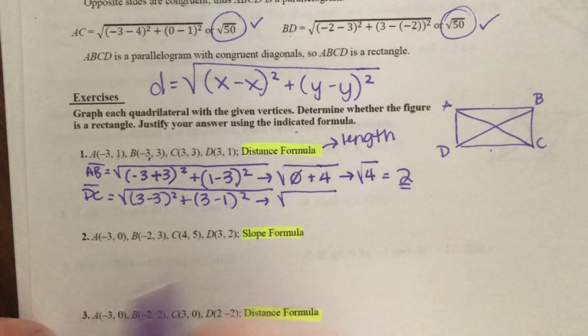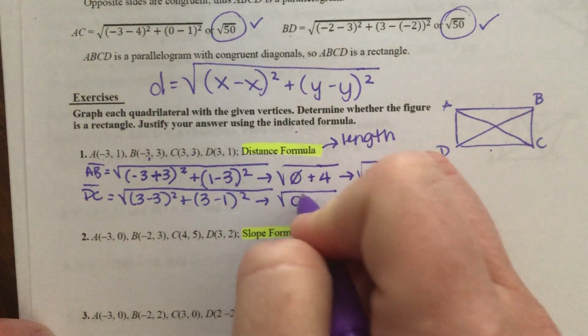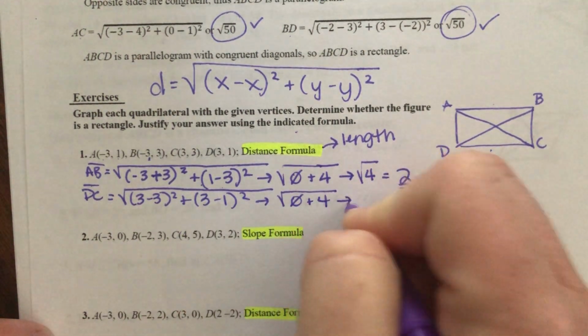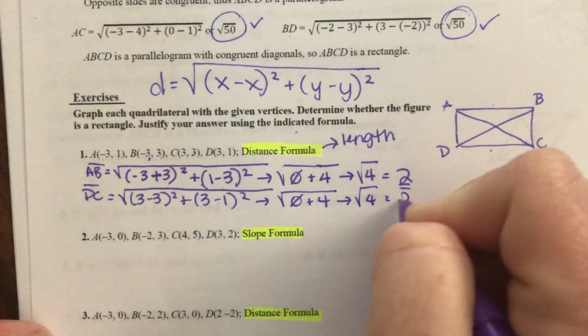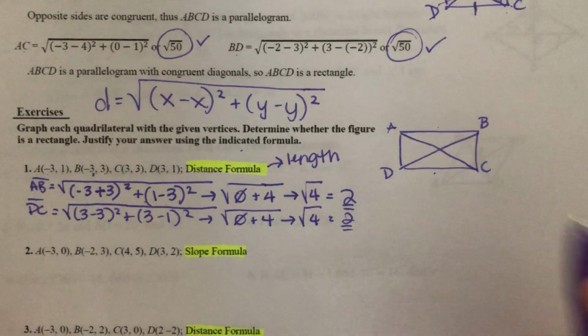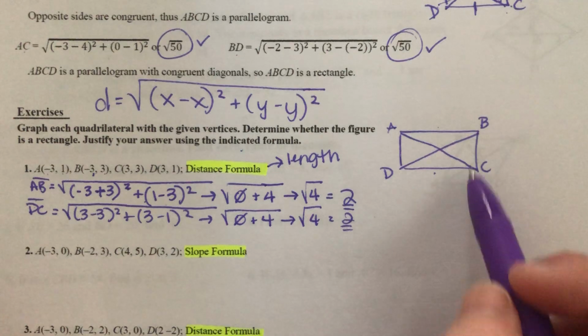And if I simplify that, 3 minus 3 squared is 0. 3 minus 1 is 2. 2 squared is 4. Looks like it's going to be exactly the same. Okay, so I know I have one pair of opposite sides that are congruent, right? Then I've got to find the other pair of opposite sides. So that's AD and BC.